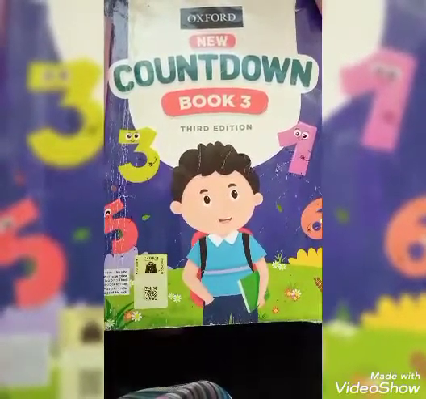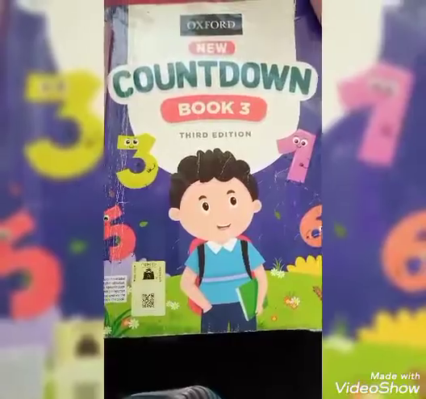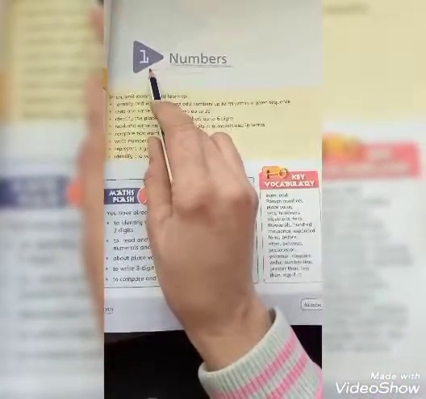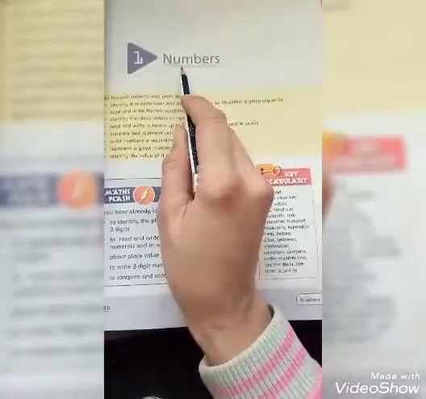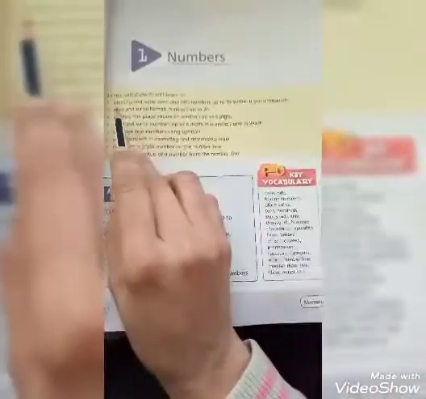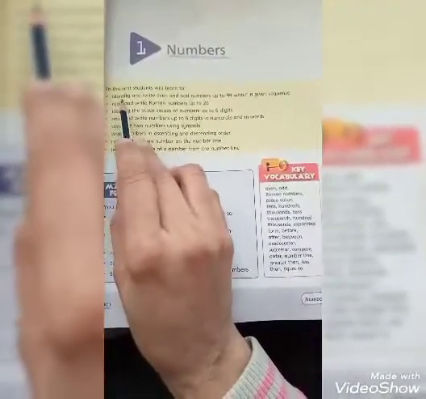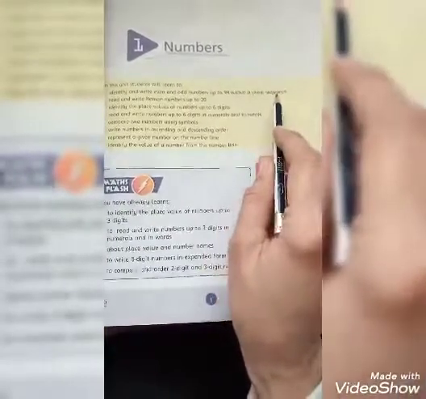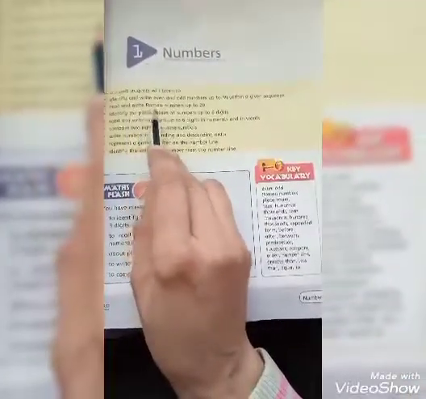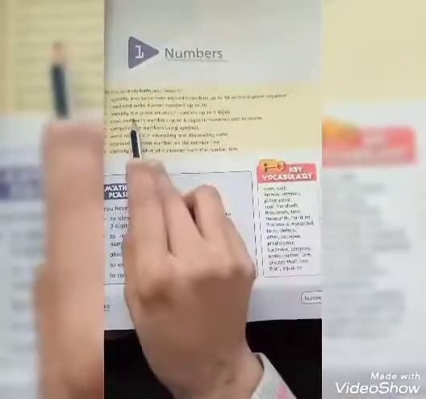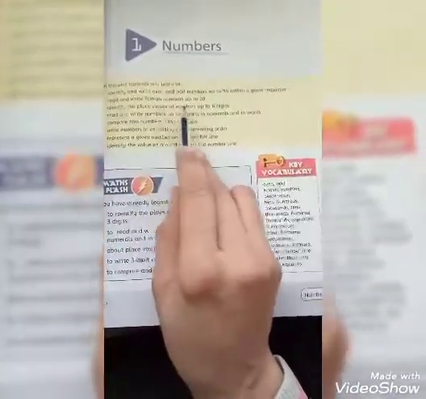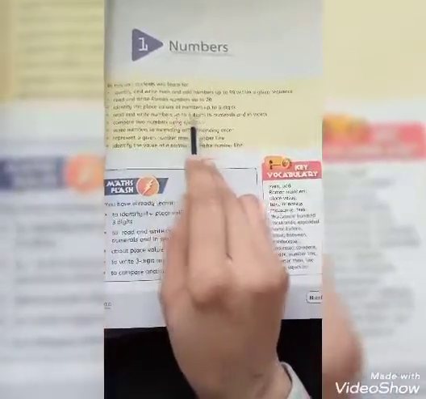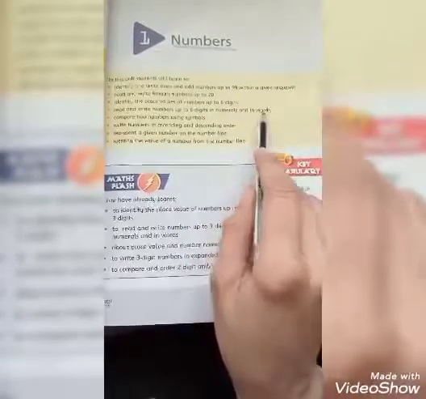Today we are going to start our maths lesson of class 3. Today we are going to start our lesson number 1 and the unit name is numbers. In this unit you have to study about identify and write even and odd numbers up to 99 within a given sequence. You have to read and write Roman numbers up to 20. Then you have to identify the place values of numbers up to 6 digits.